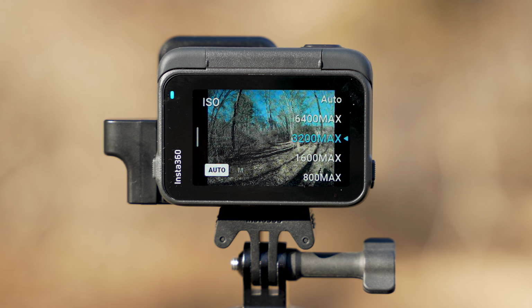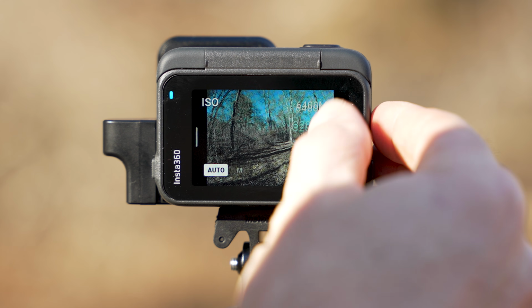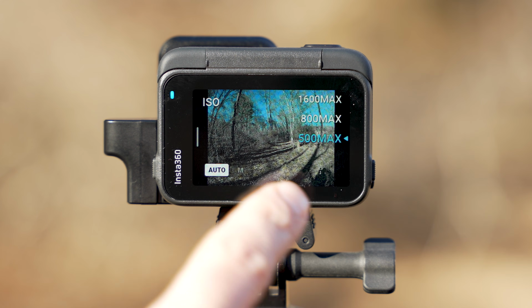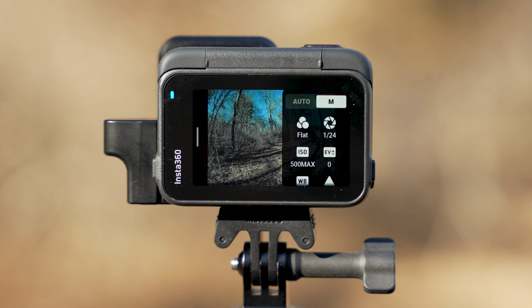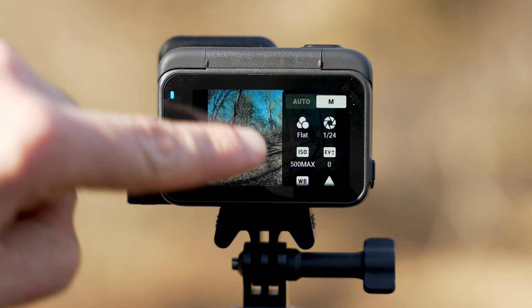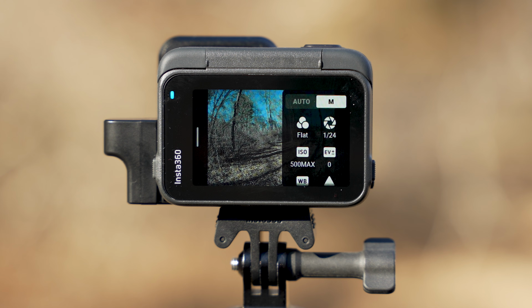So for the ISO, you've got a couple options here. You could set the ISO to a static value if you want to. If the conditions are changing slightly during your time lapse, I like to put a little bit of a range here with the max. I usually like to do 500 max for time lapses because if it's a sunset one, as it gets dark, the camera's going to boost the ISO all the way up to 500 max, but then it's not going to go higher than that.